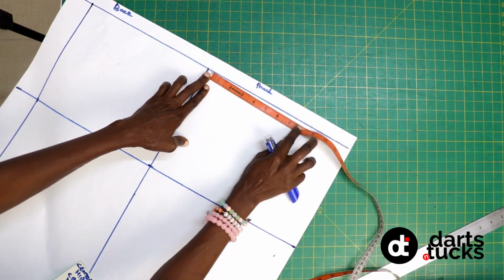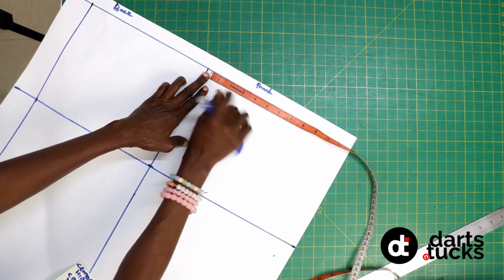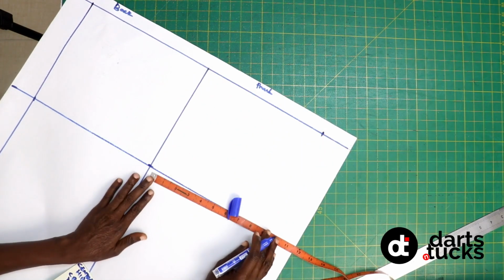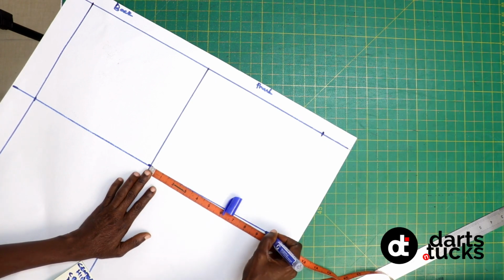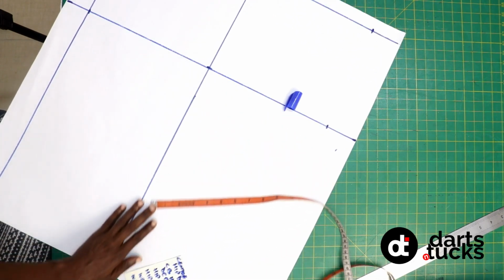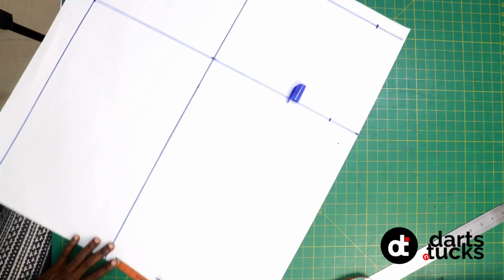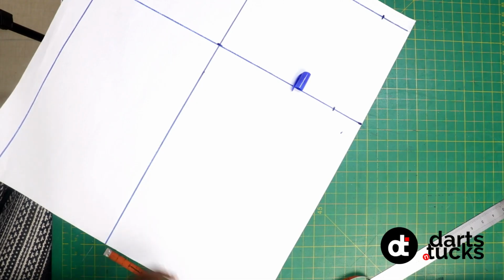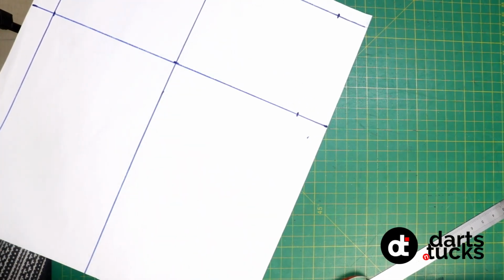So for the front, I'm going to come again from the middle here and measure 9 1/2 all through. Then I'm rolling the line also.